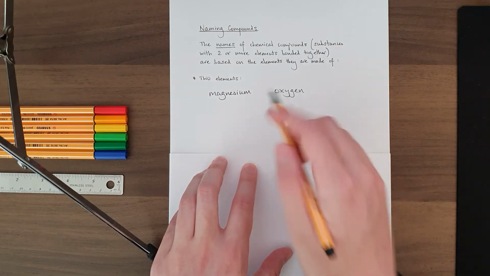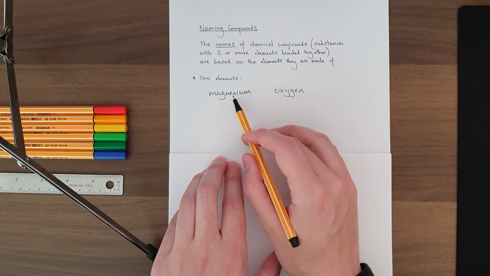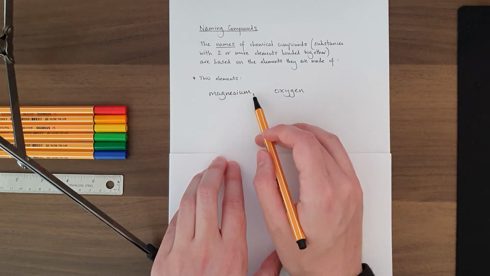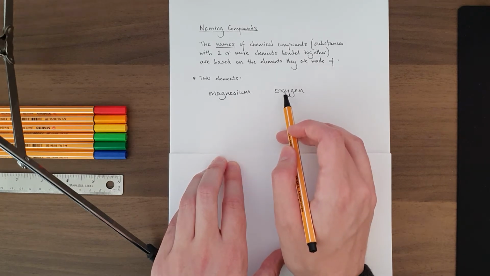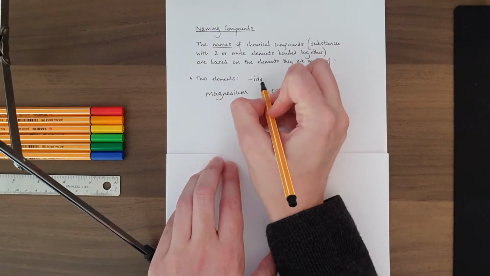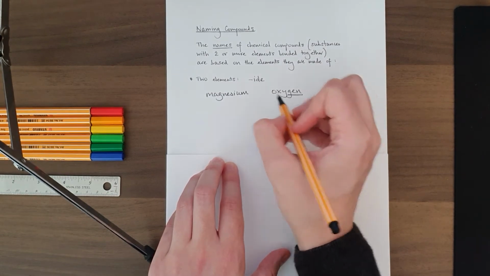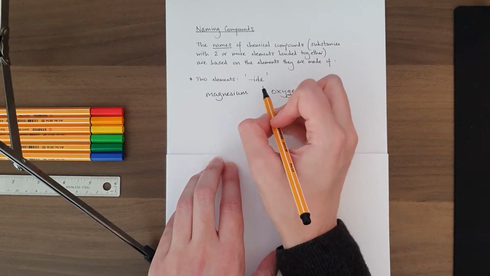So if we have two elements, what we do is we keep the first element the same and we change the name of the second element. How do we change it? We change the ending, which in this case is the GEN, and we change it to IDE.